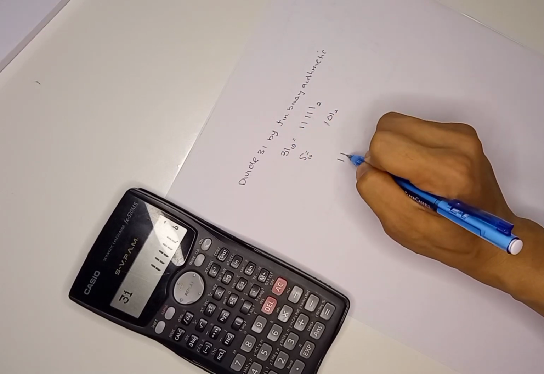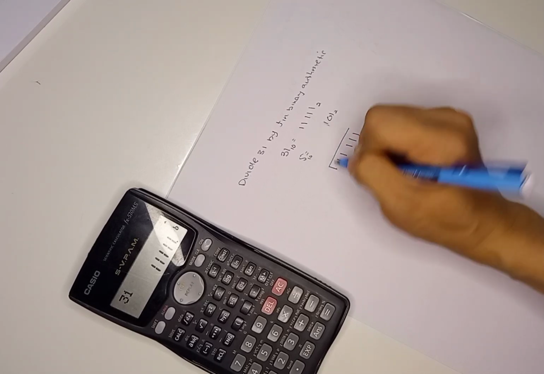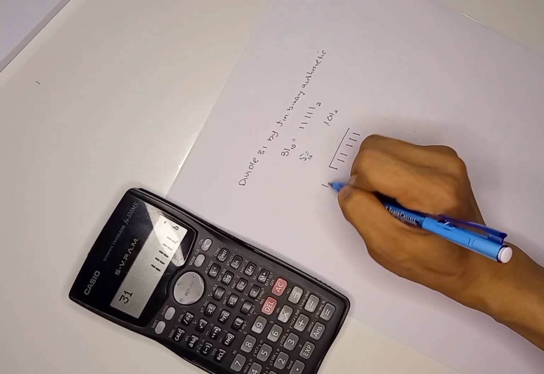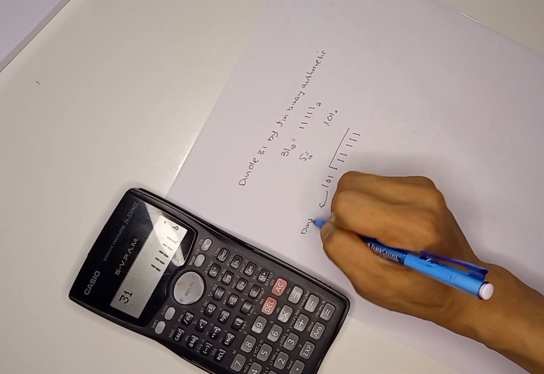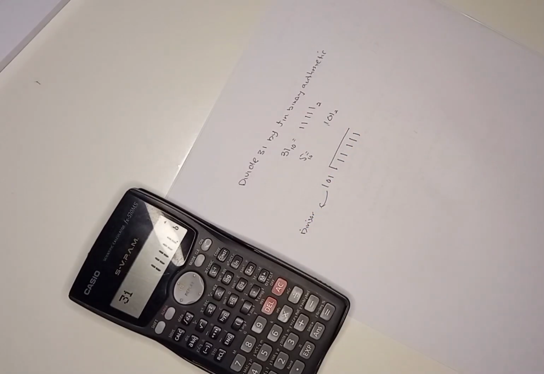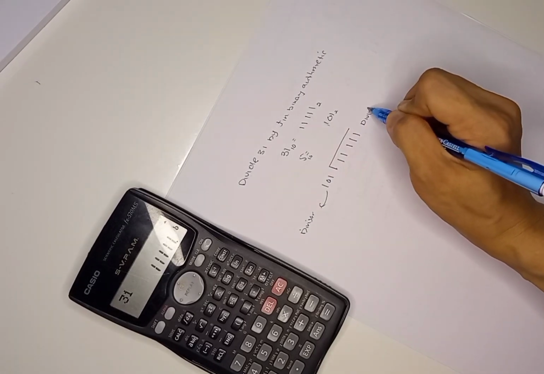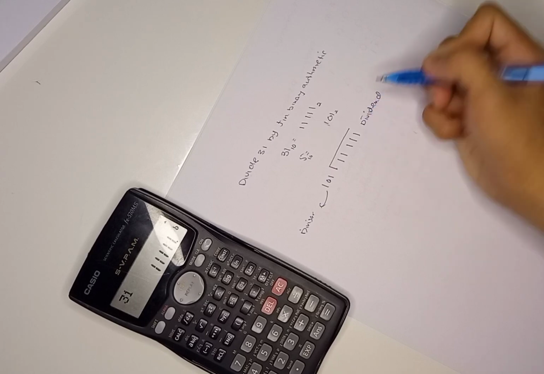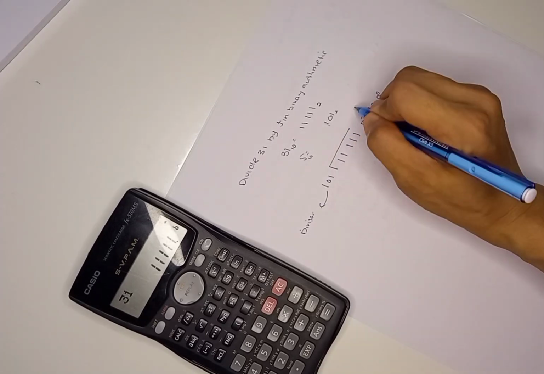Now you divide 31 by 5 in binary arithmetic. So you have 1 1 1 1 1 divided by 101. This is your divisor, and this is your dividend. And here will be your quotient.